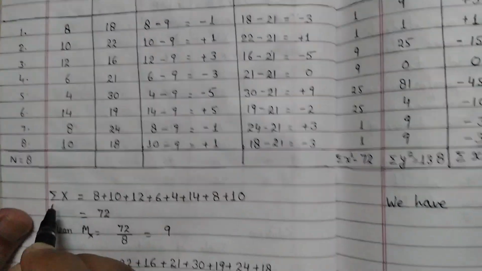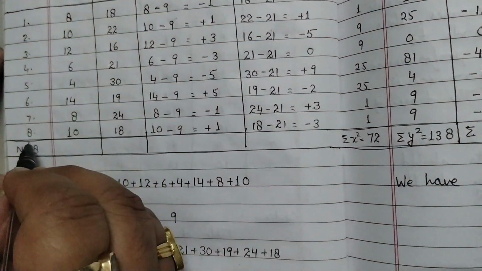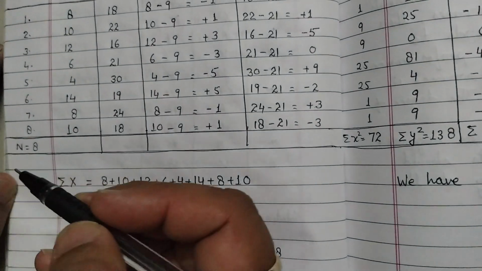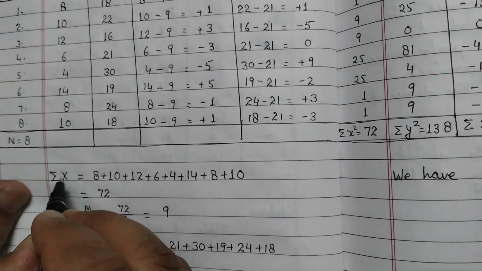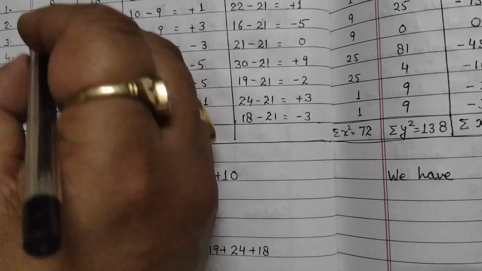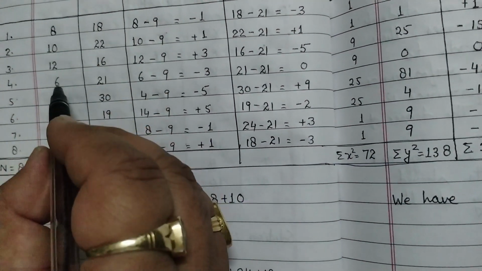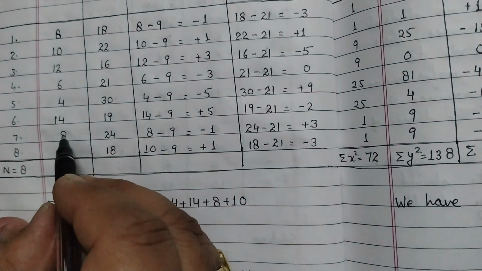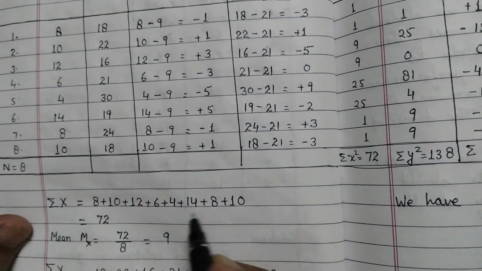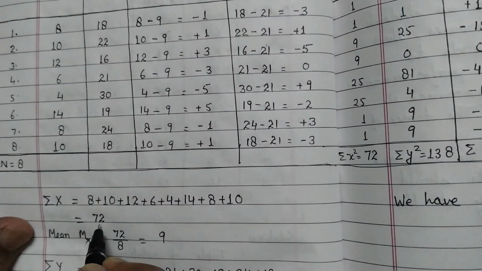Now first we will calculate how many students. There are 8 students, so n is equal to 8. Next step is summation x. So sum up all these values: 8 plus 10 plus 12 plus 6 plus 4 plus 14 plus 8 plus 10 here, and this is equal to 72.